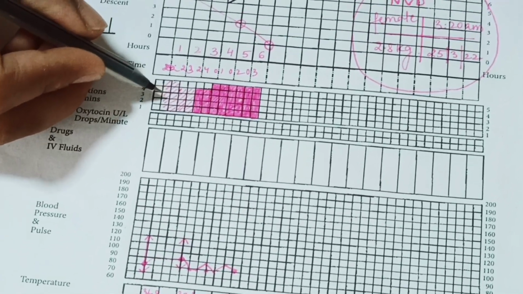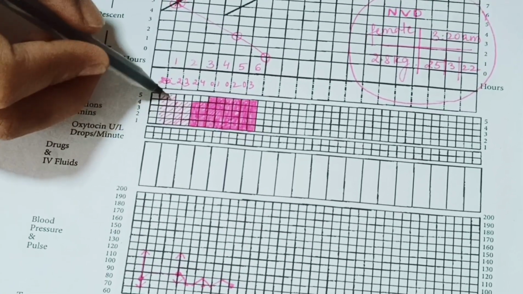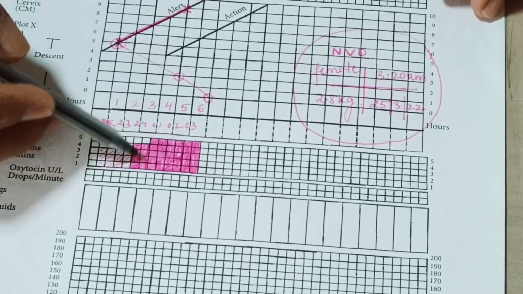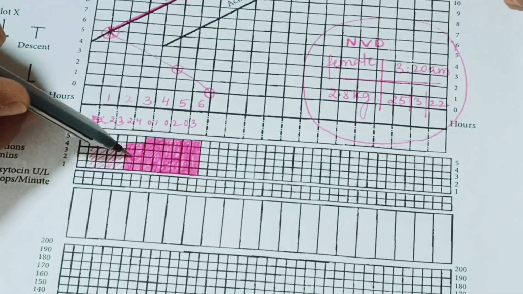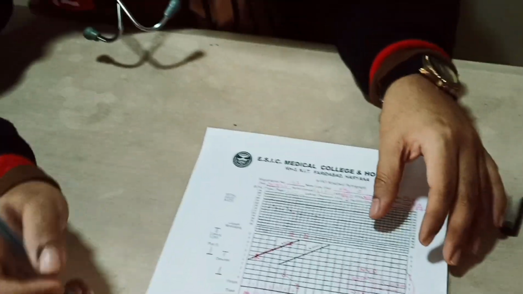If it is between 20 to 40 seconds, that is moderate contraction, you plot it with lines. And if it is severe contraction, then you color the squares. So the number of contractions is also shown per 10 minutes, and the intensity also. Then below that you have the drugs and IV fluids.